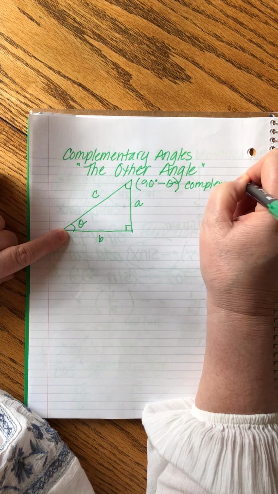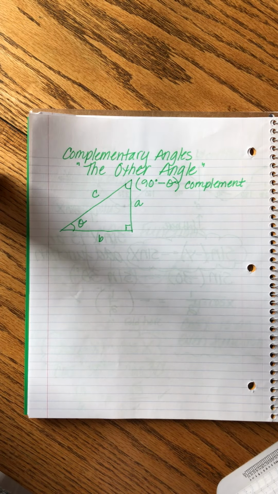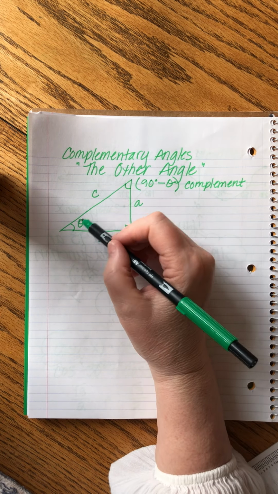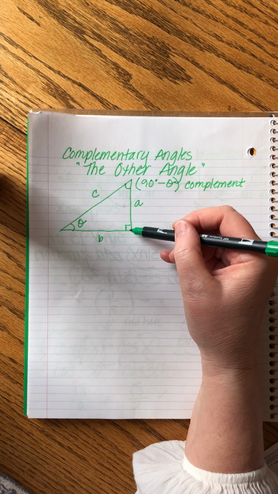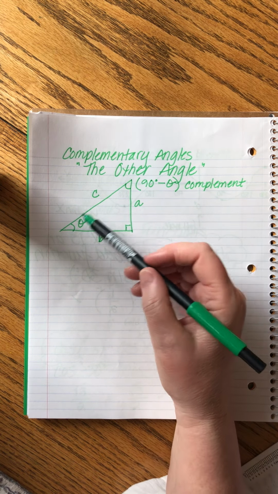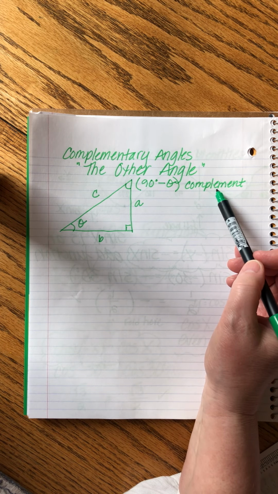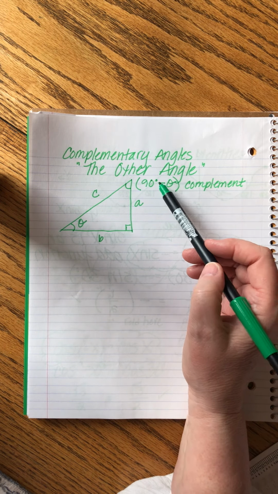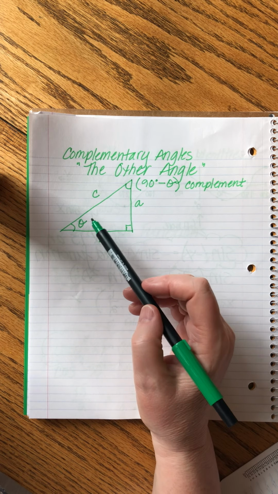And if you remember, way back in geometry land, we said that two angles that add up to 90 degrees are called complementary angles. Two angles that add up to 180 degrees are called supplementary, but the 90-degree pair are called complementary angles. Because we know these two have to add up to 90, and then there's the other 90, that makes 180 for the whole triangle. So we call this one the complementary angle, or the other angle.